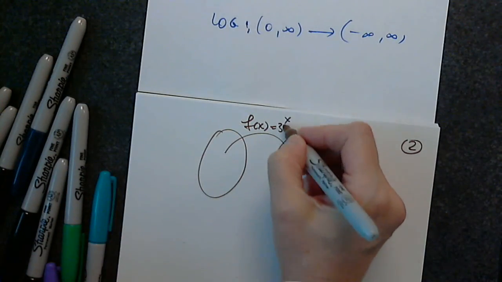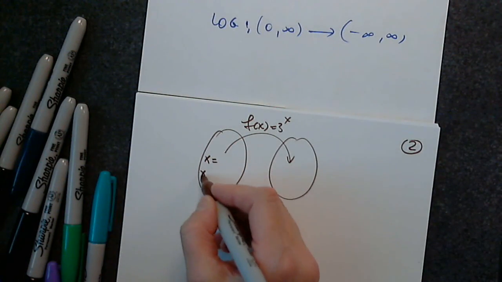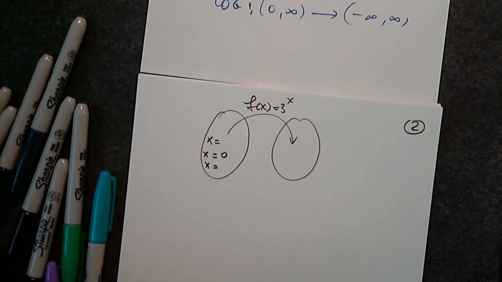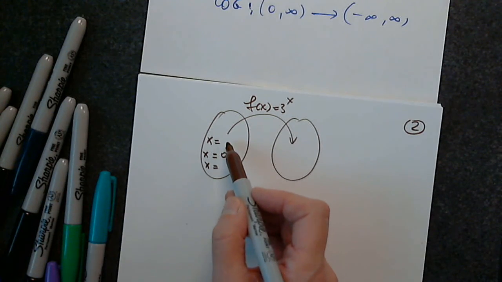What about 3 to the x? Are you okay with 3 to the x? Is 3 to the x an exponential function? Is the exponent the variable? Good. So this is an exponential function. Perfect. So please give me 3 x values. One positive, one negative, and 0. Any value you want. 2.